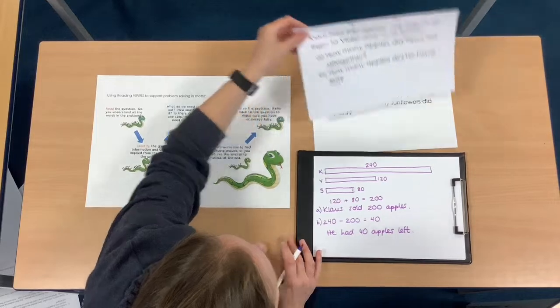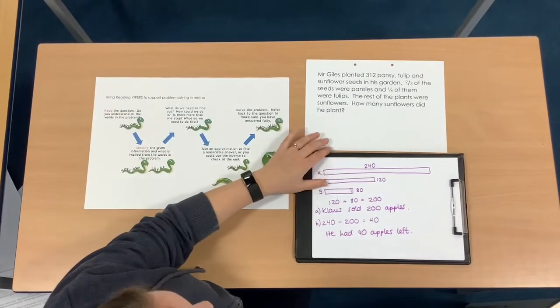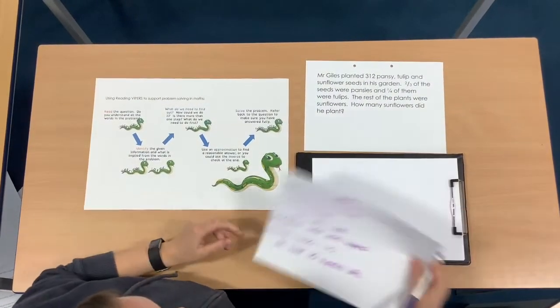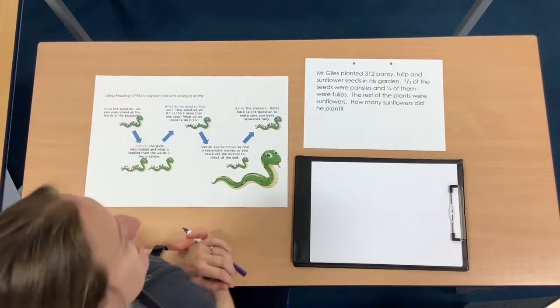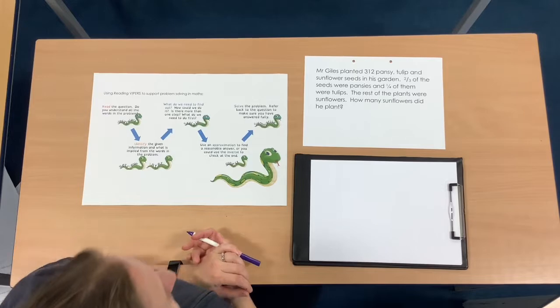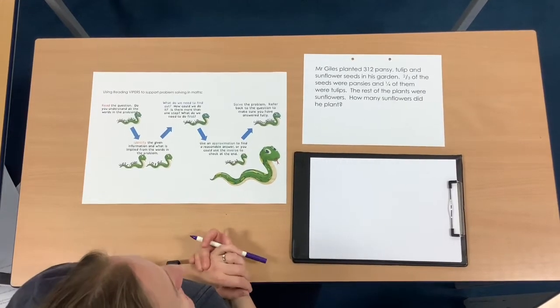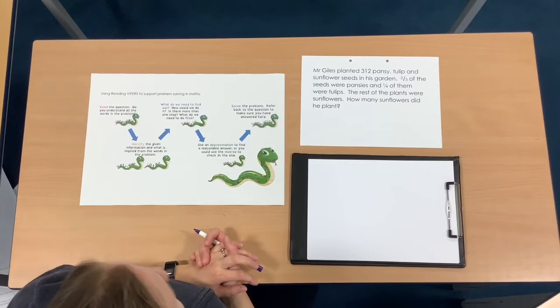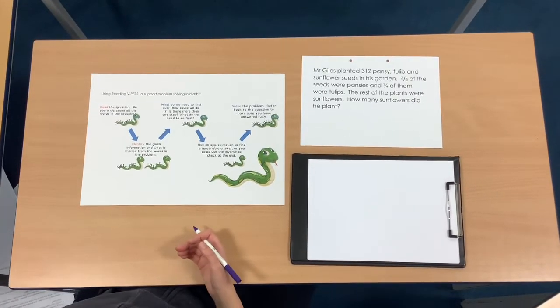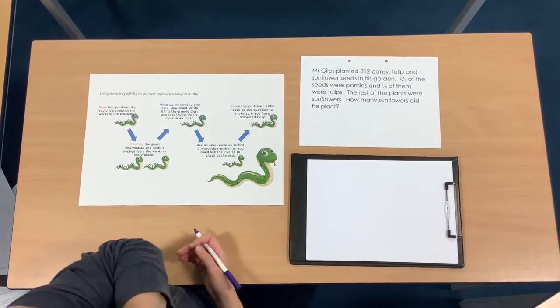Okay, let's have a look at another problem. Mr. Giles is back from Gardening Club. He's planted some seeds. He's planted 312 pansy, tulip and sunflower seeds in his garden. 2/3 of the seeds were pansies and 1/4 of them were tulips. The rest of the plants were sunflowers. How many sunflowers did he plant?